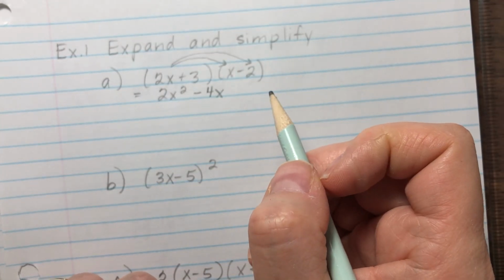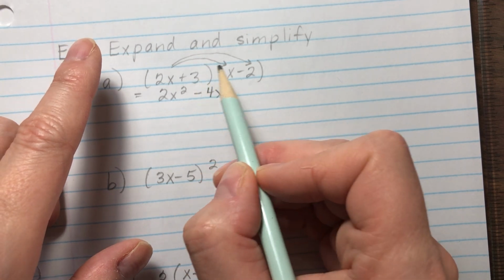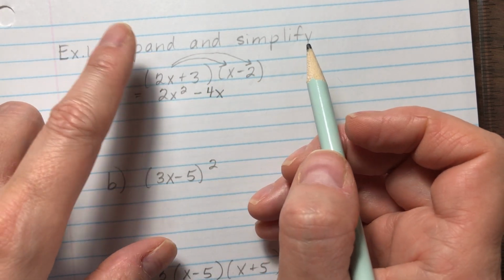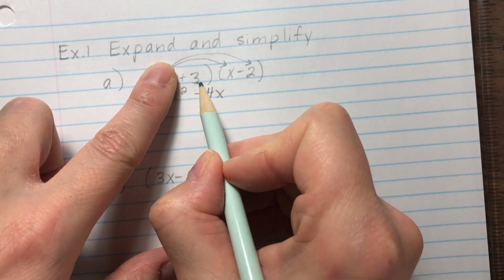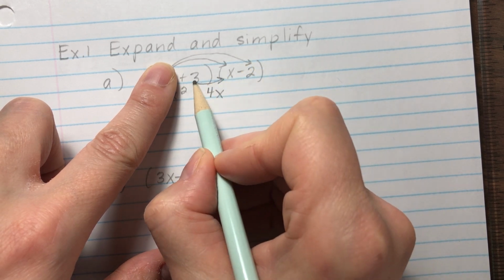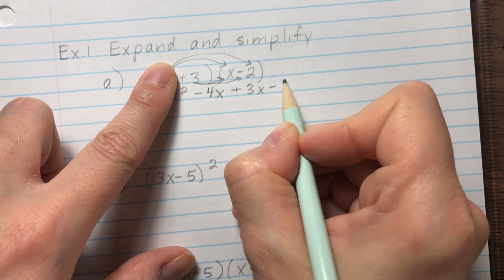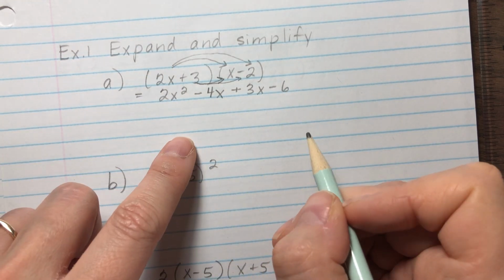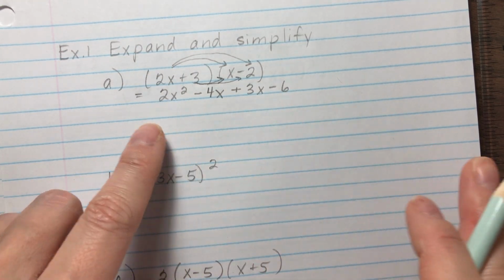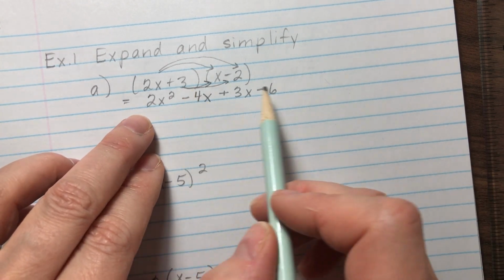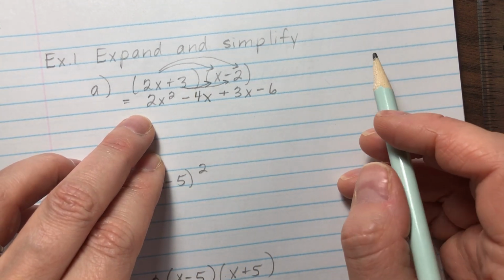Okay. The next step is to multiply the 3 through by x and negative 2. So now you're pretending the 2x isn't there. Multiplying the 3 by x and the 3 by negative 2 gives me positive 3x and negative 6. So this is what the expanded form looks like before I simplify.